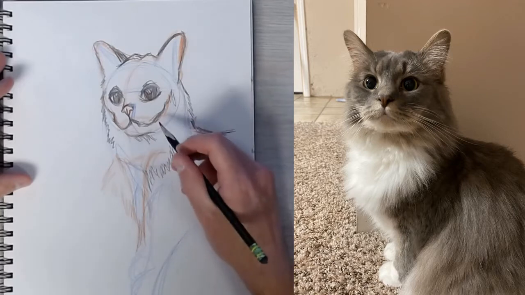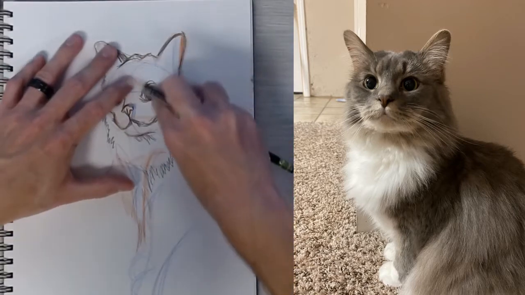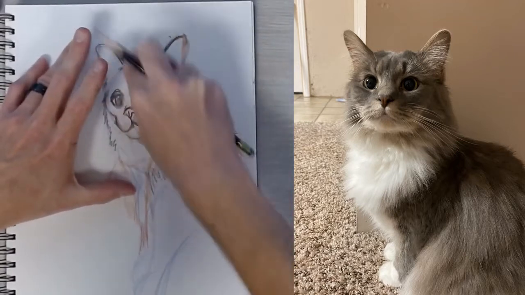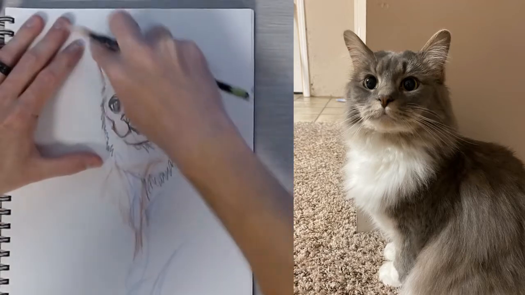And I know this looks a little scary with the lines that I have going everywhere, but if we were to clean these up, which I'm going to go ahead and do right now so you can see, these lines actually erase pretty well.